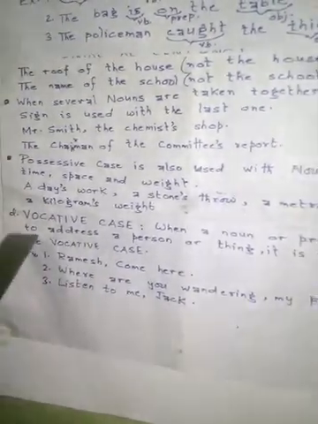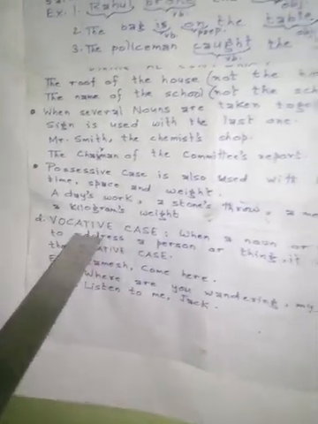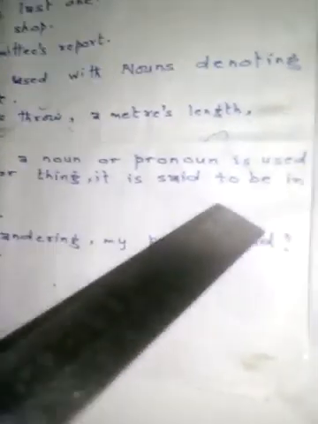Now, we will come to the next case, that is the vocative case. When a noun or pronoun is used to address a person or thing, it is said to be in the vocative case. For example, Ramesh, come here.